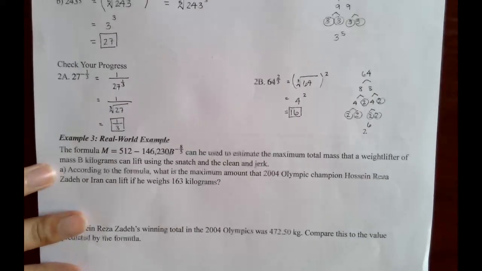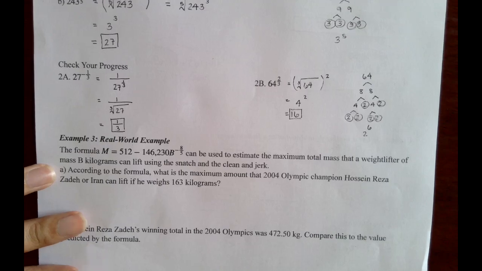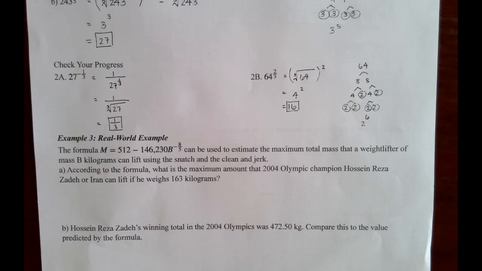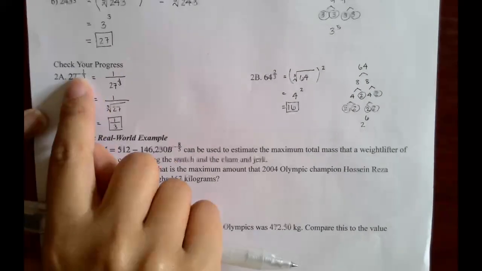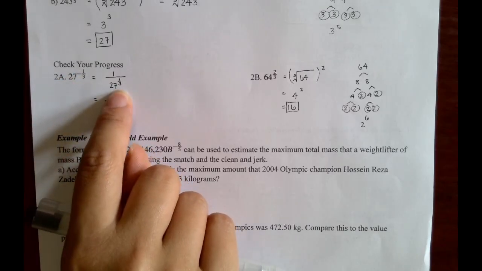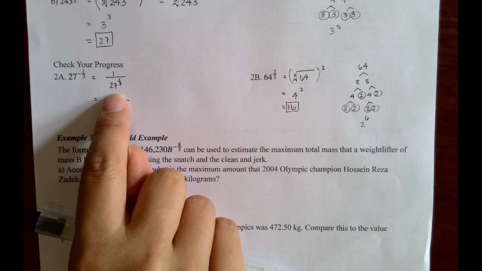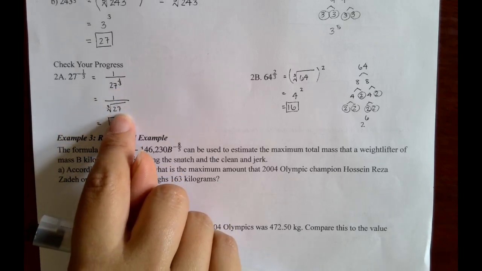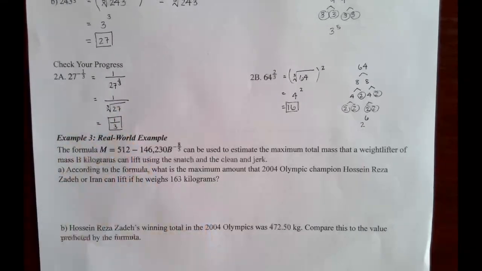So for 2A, you should have gotten 1/3, and for 2B, you should have gotten 16. If you got that right, you can move on to the next example. If not, here is your explanation. Negative exponent, which means since this was in the numerator, now it moves to the denominator, then the power changes sign. Then I rewrote 27 to the 1/3 to be cubed root of 27. Cubed root of 27 is 3, so it's 1/3.